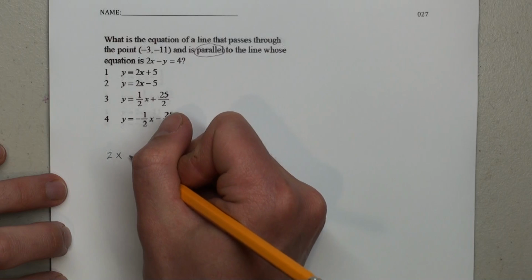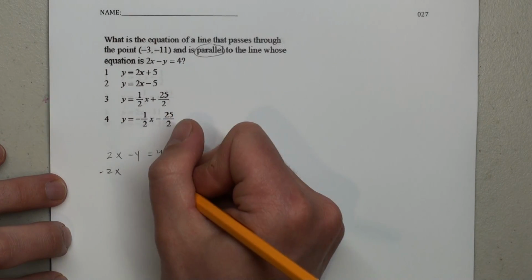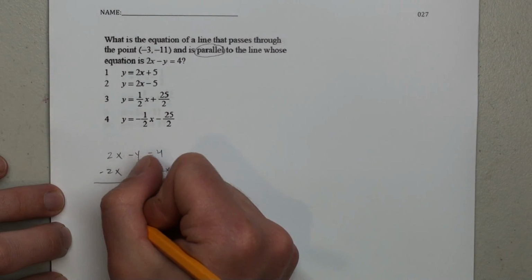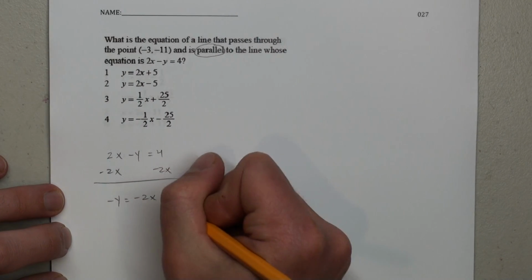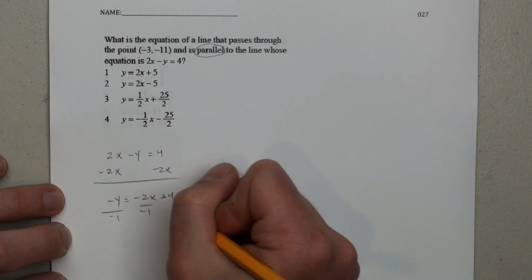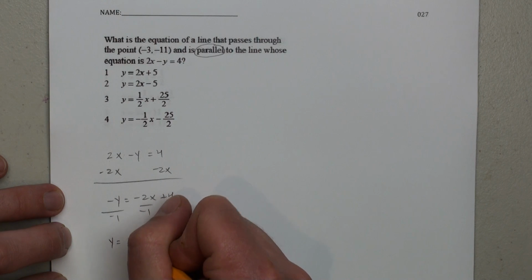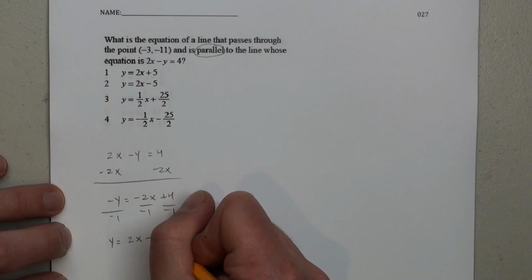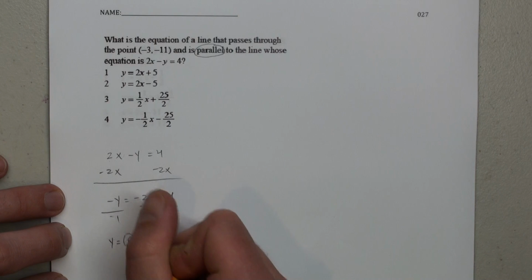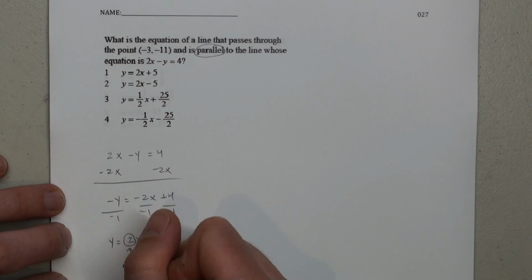So 2x minus y equals 4. Subtract 2x. We get minus y equals negative 2x plus 4. But we have to divide everything by negative 1. Now we get y equals 2x minus 4. Here's my slope. Okay, I can box that off.